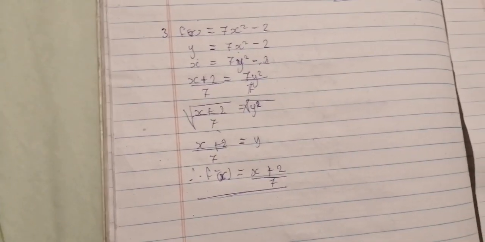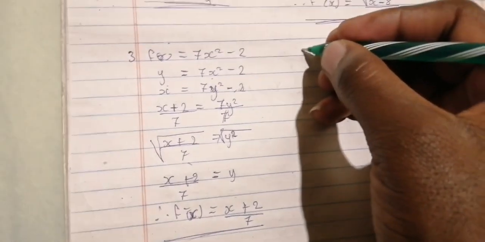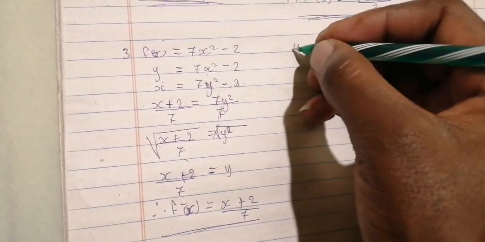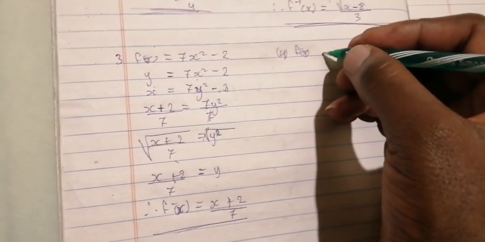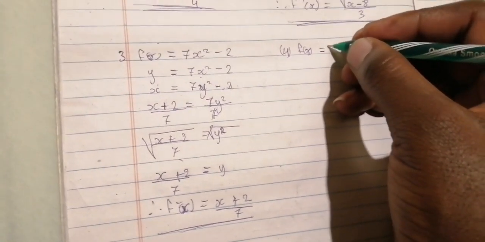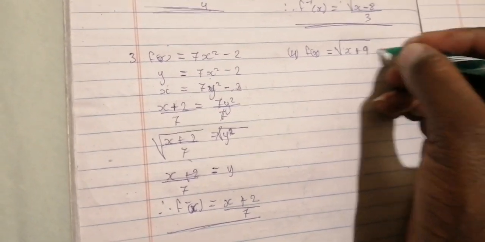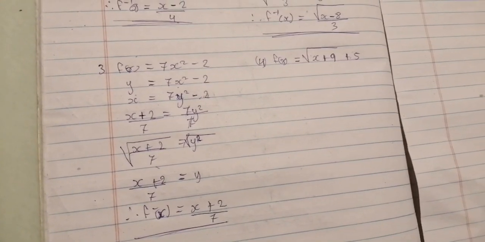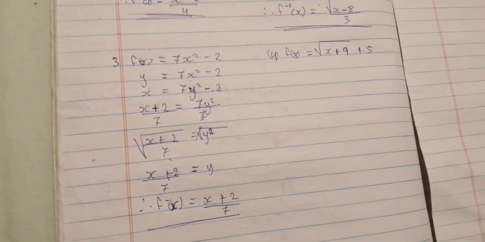As simple as that. So that's how you can find the inverse of these functions. So let's say we have question 4. You have been given f of x to be, let's try a square root this time, the square root of x plus 9, plus 5. So how can you find the inverse of this function?